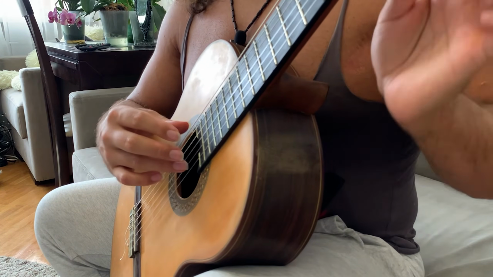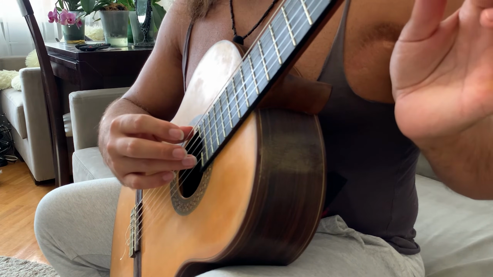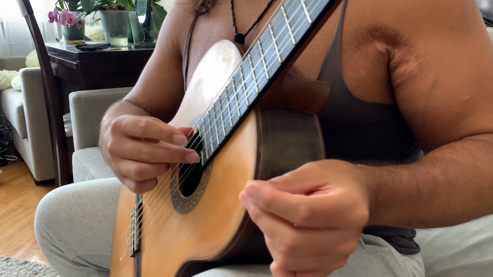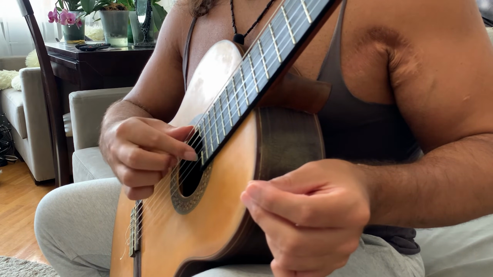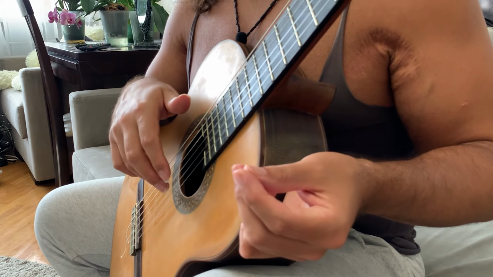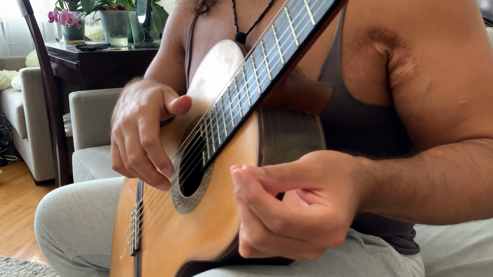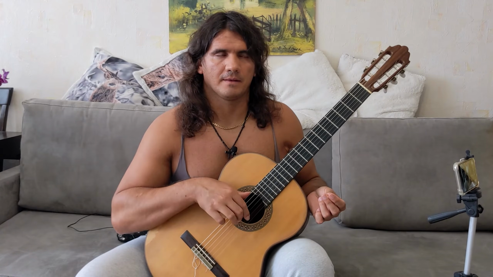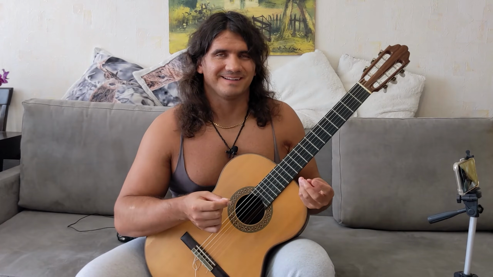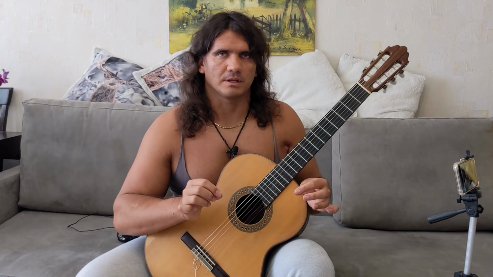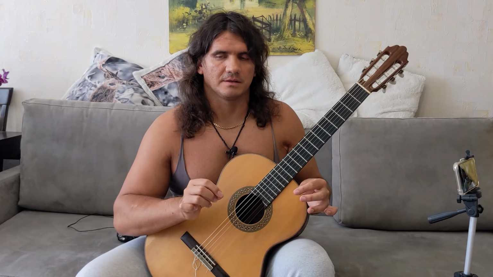Just listen. Tirando with straight hand. Apoyando with curved hand. Naturally, the sound is a little bit different, but the depth is absolutely identical.